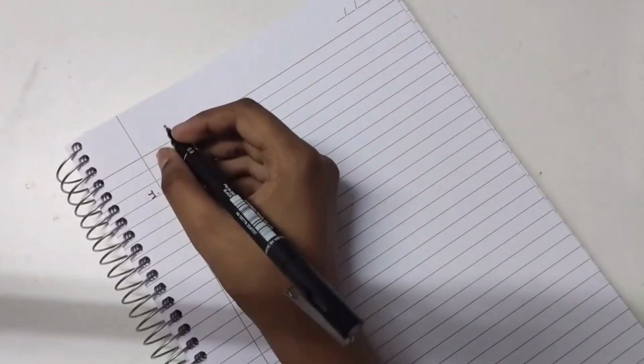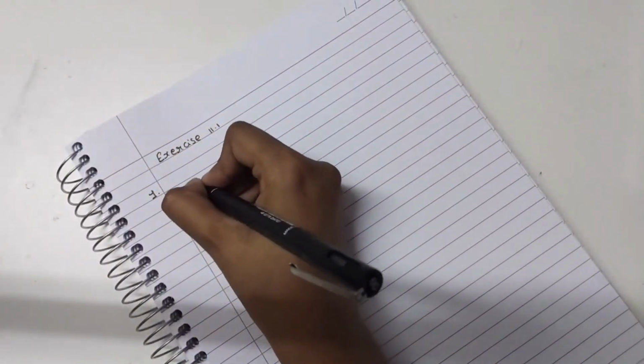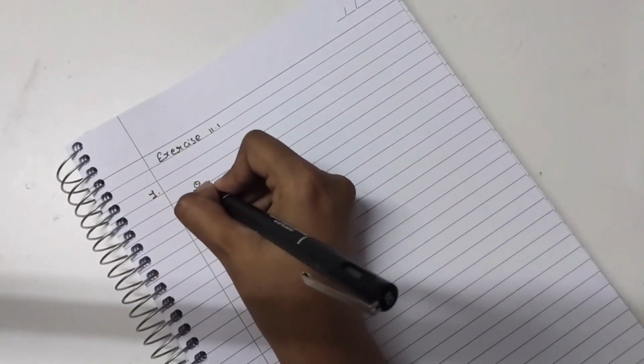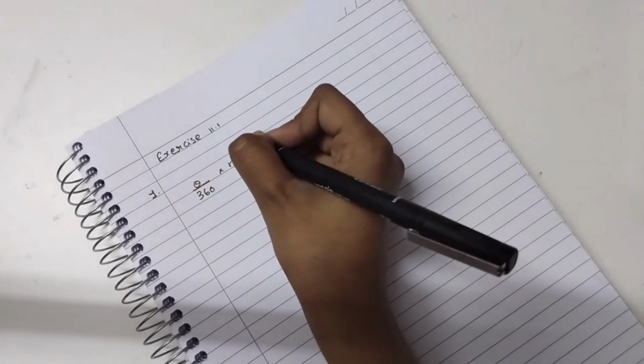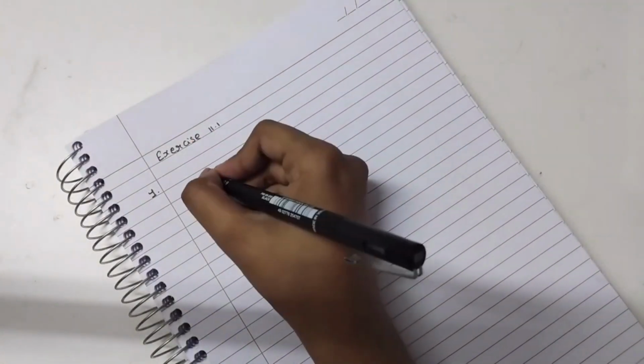Exercise 11.1 from Areas Related to Circles. In the first question, they've given that we need to find the area of a sector of a circle with radius 6 centimeters if the angle of the sector is 60 degrees. We know the formula to find the area of a sector is theta by 360 times pi r squared. They've given the radius and the value of theta, which is 60 degrees.